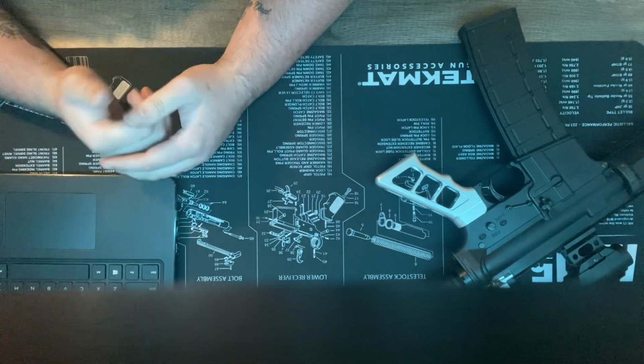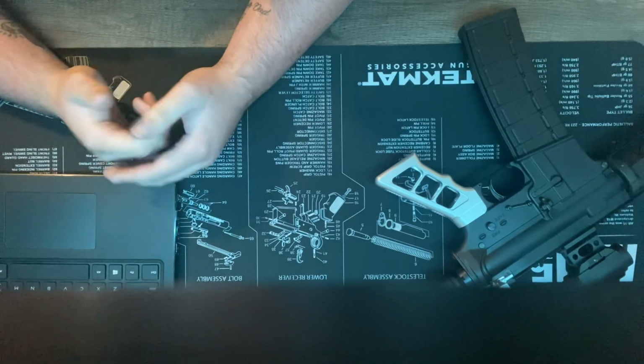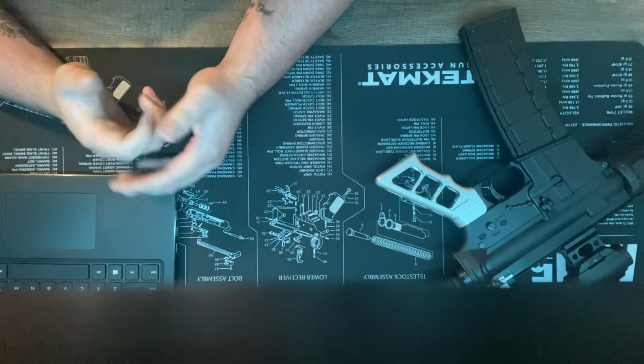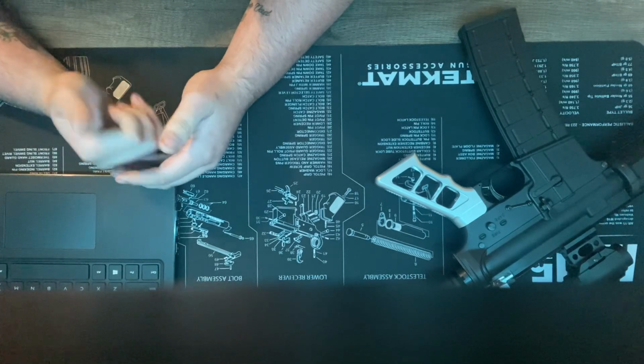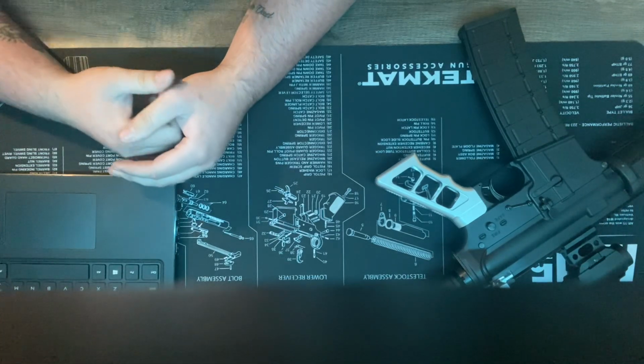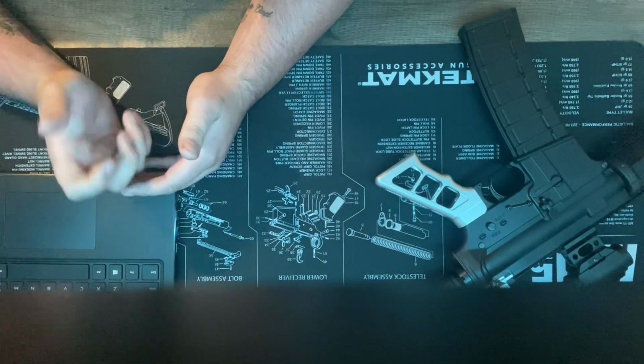Secondly, when the projectile is exiting the muzzle of the firearm, this is called transitional ballistics. Third is external ballistics, which is the study of the projectile while it's in the air. And lastly is terminal ballistics, which is the study of the projectile when it hits the target.